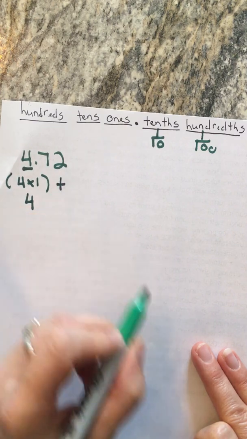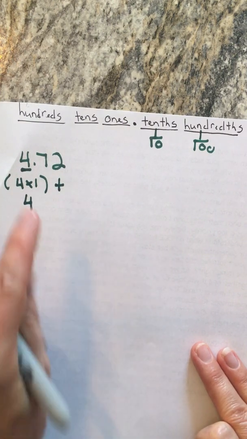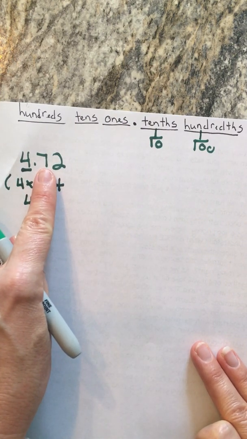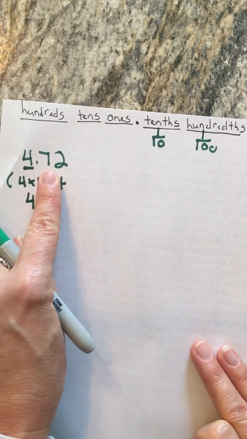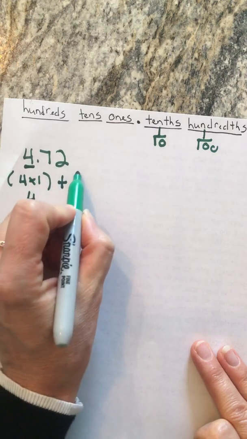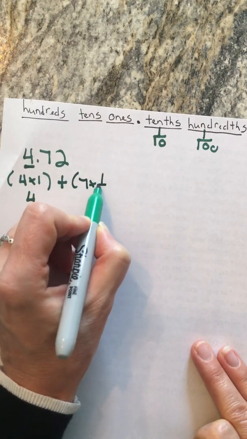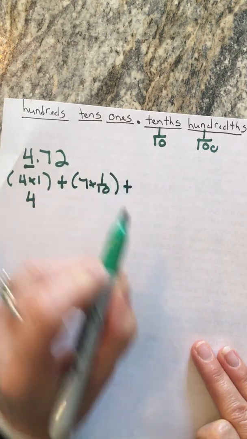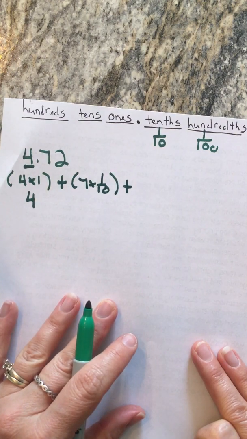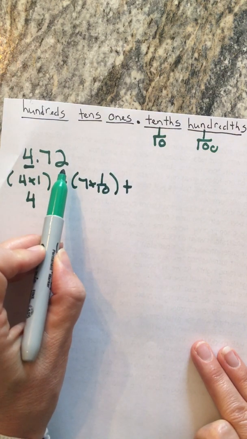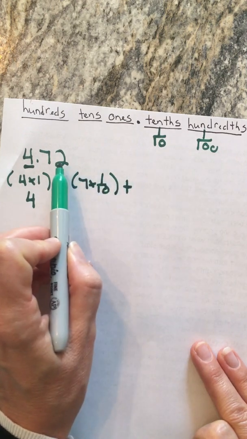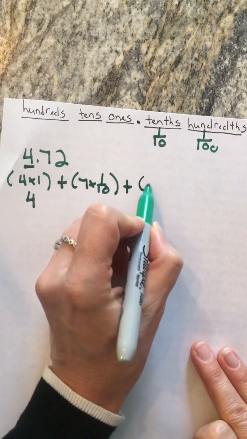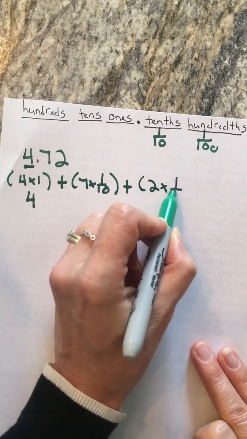Then I'm going to go to the next place value, which is directly to the right of the decimal. It's the tenths. Well, there's 7 tenths, so I can represent that as 7 times 1/10. Okay, now I'm going to go to my next place value, which is the hundredths place value. Remember, there's 1/100ths. There's 2 of them, so I can show that as 2 times 1/100th.